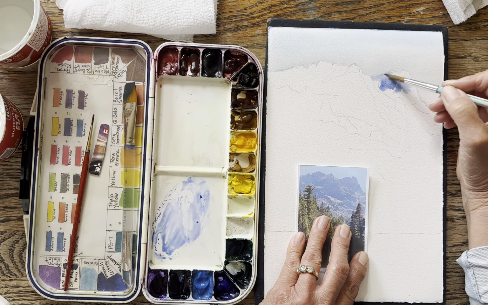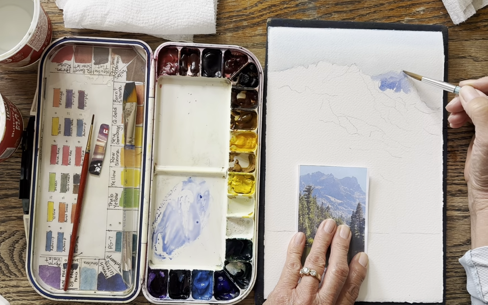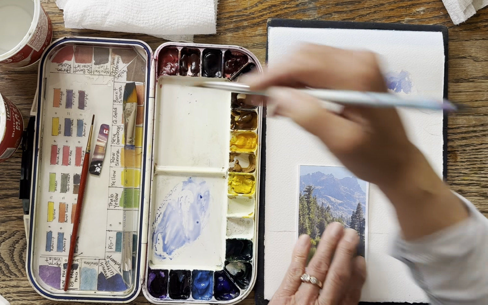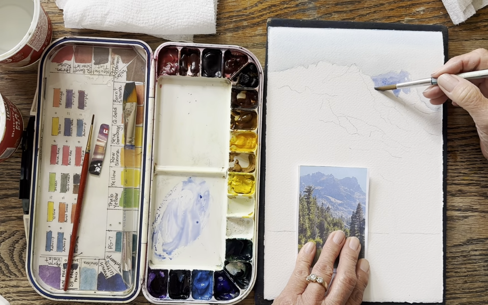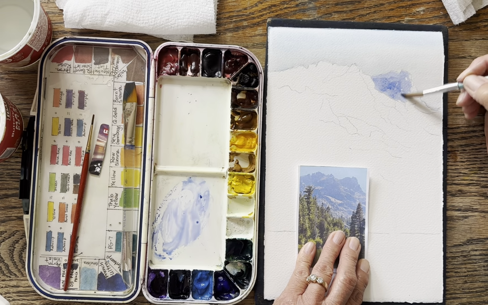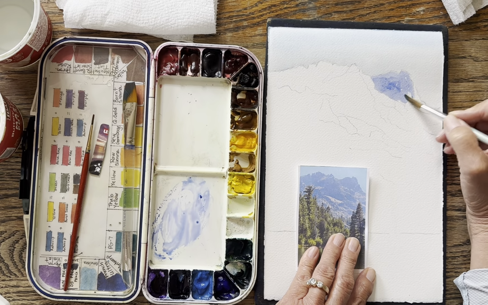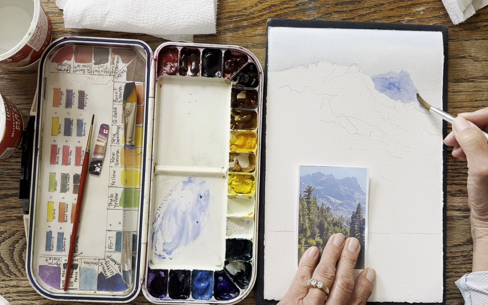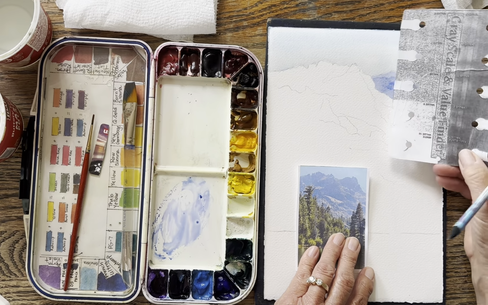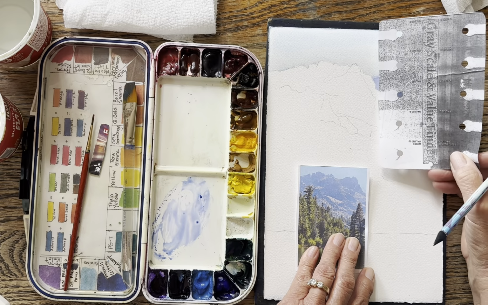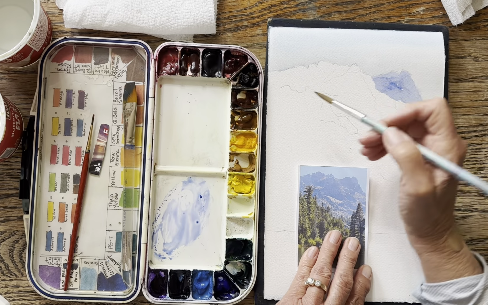This is the trick. The trick is to get this mountain to be pale. So when I'm looking at my grayscale, it's about a 9.